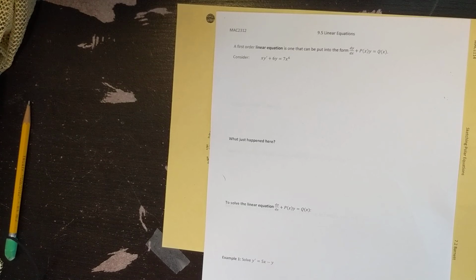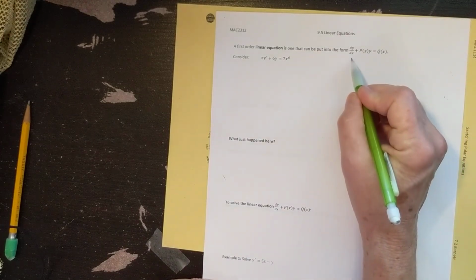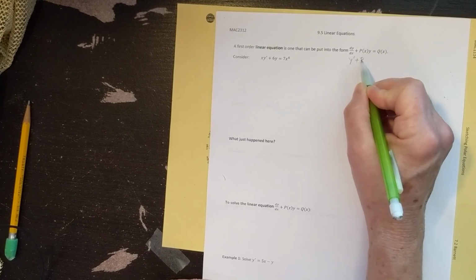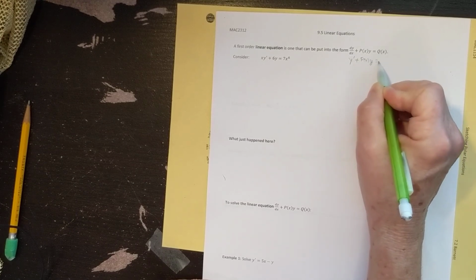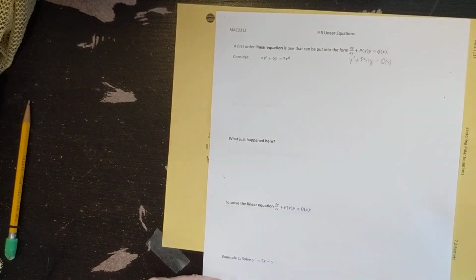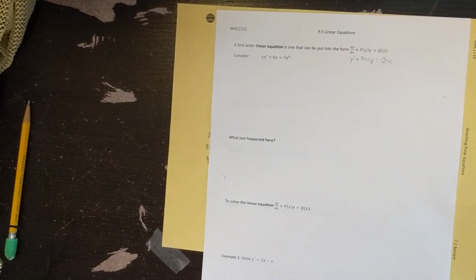So you can think of this as dy/dx, or as y prime, plus some function of x times y is equal to some function of x. If you can get it in this form, then that's a linear equation and you can solve it. Right here, I'm about to do something a little bit mysterious, but in just a second, I'm going to take all of the mystery out of it for you and show you exactly where everything comes from.